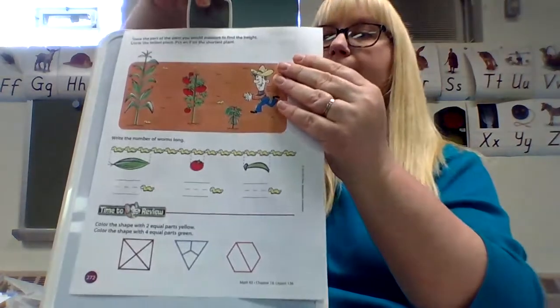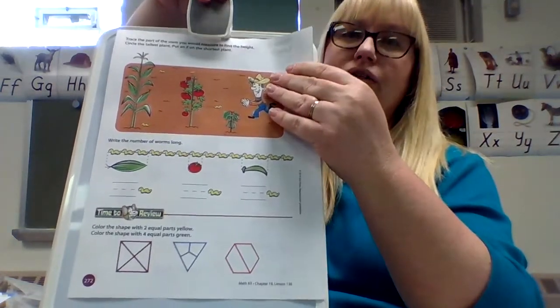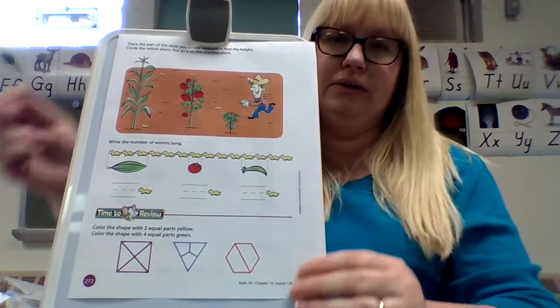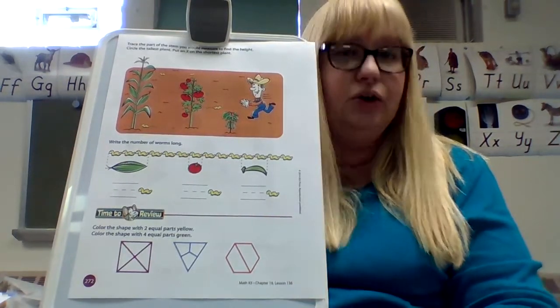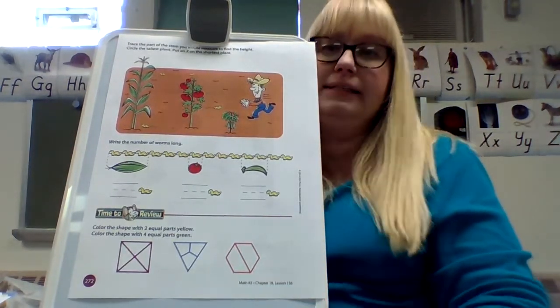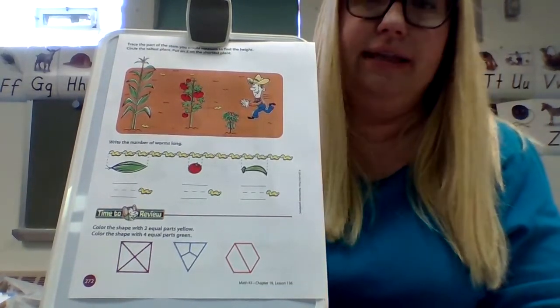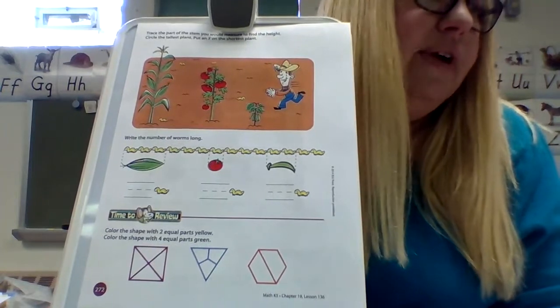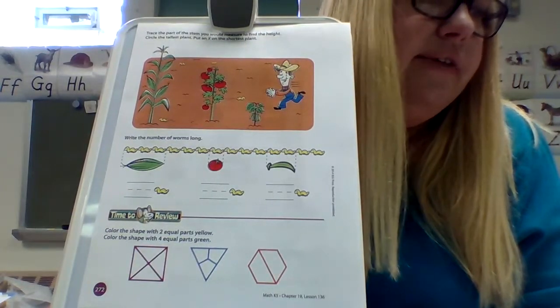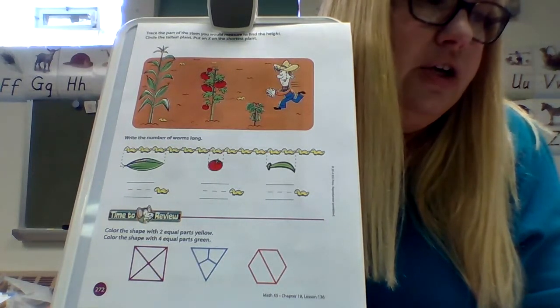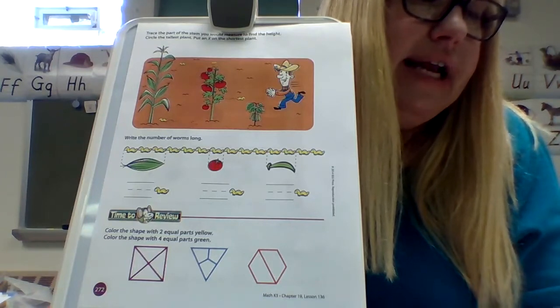All right, now this next part, you gotta pay attention to directions. There's certain things. You're gonna be circling some things. You're gonna be putting X's on some things. So it's important that you listen carefully. All right, first it says trace the part of the stem you would use to measure to find the height.